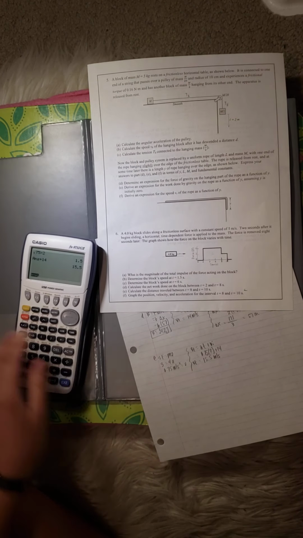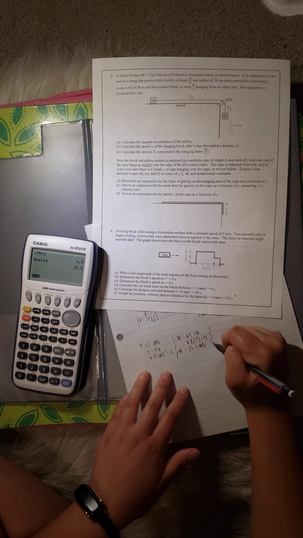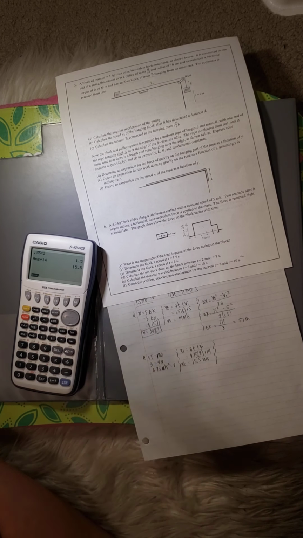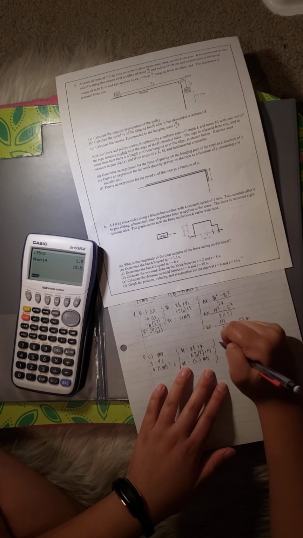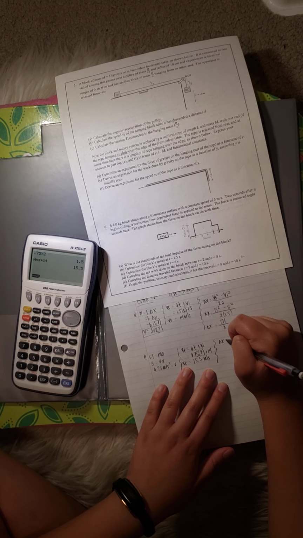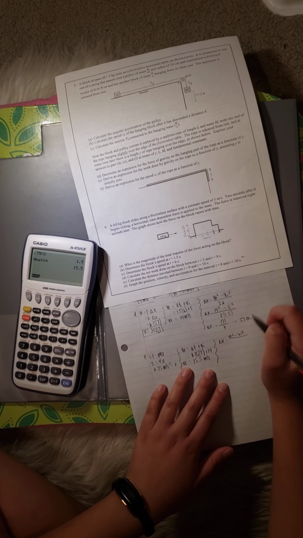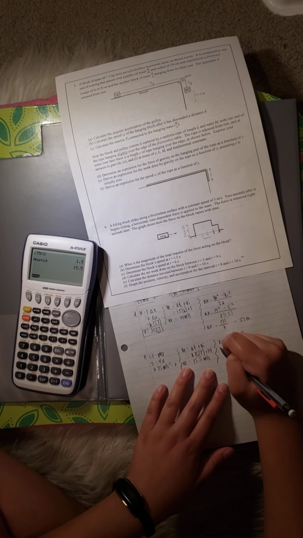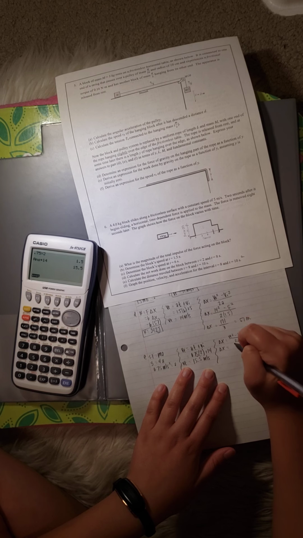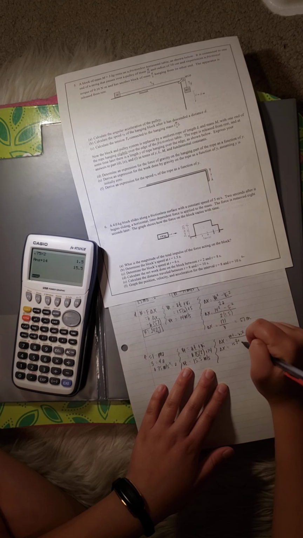And like I said, we're just repeating this, so we're going to do the kinematic formula again. Plug in what we've found.